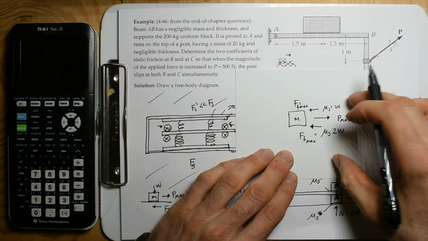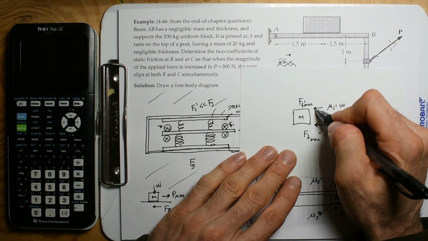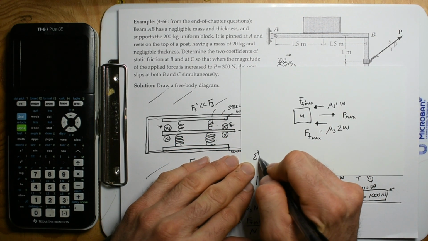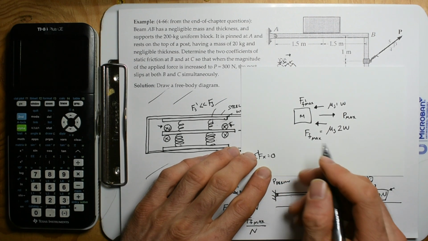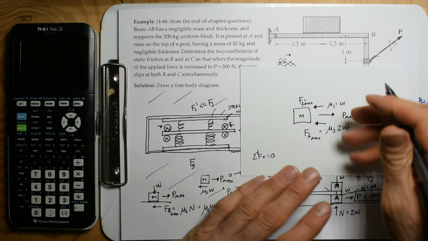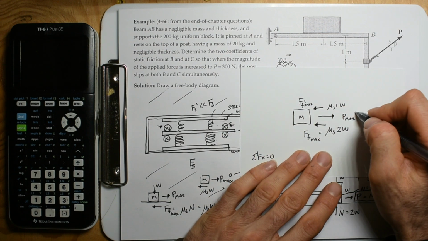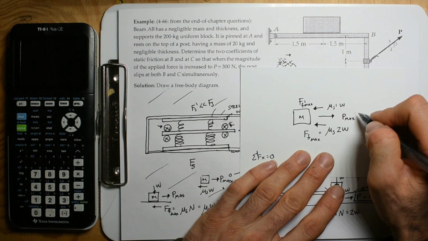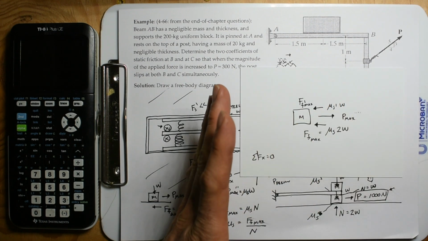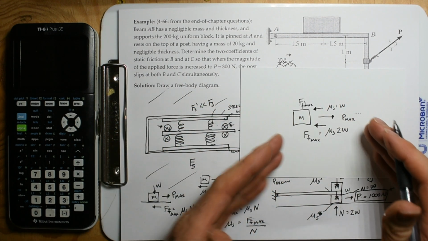So now I'm satisfied with looking at this, and we're going to sum the forces in the x direction to 0. And again, this is going to be in equilibrium. The forces are going to be balanced, but if we put just one tiny bit more force, then we have movement. So that's the point of movement.